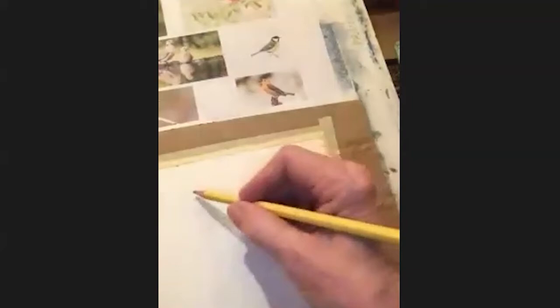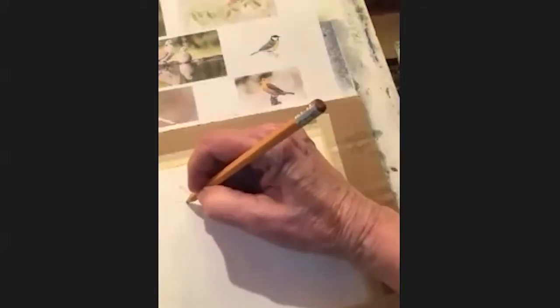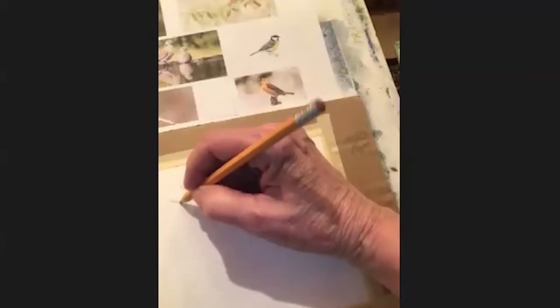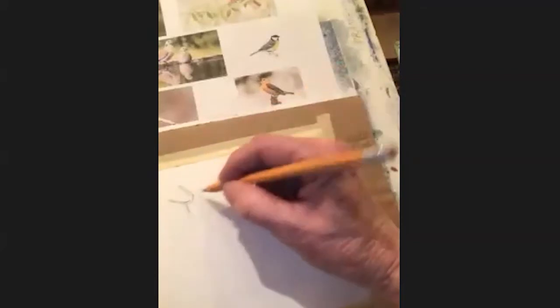So this is, I don't even know what this one is, but this is the one I'm going to start with today. And I started to sketch it. Let me get a more sharp pencil here. This bird has his mouth open, and he's obviously singing, and that's a great thing to do.